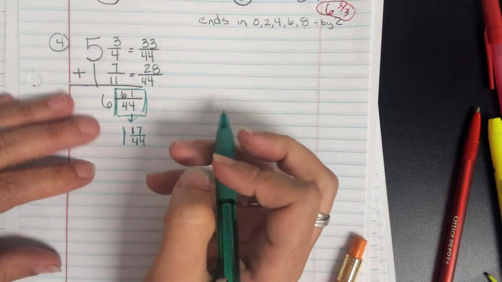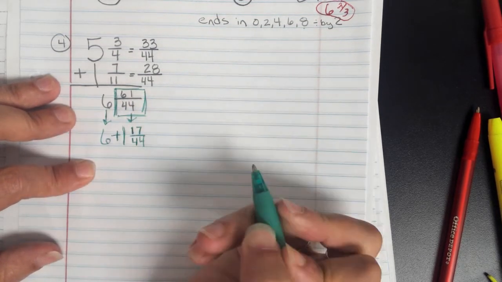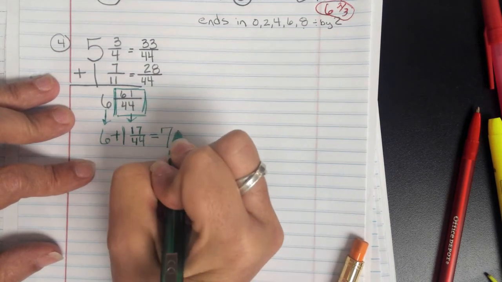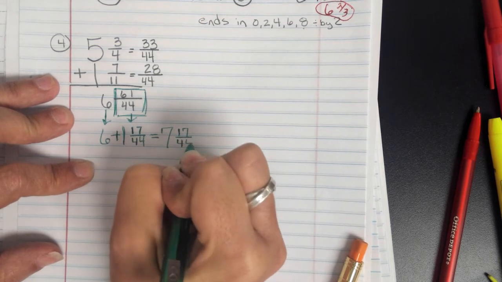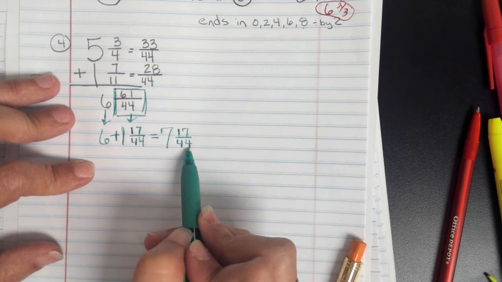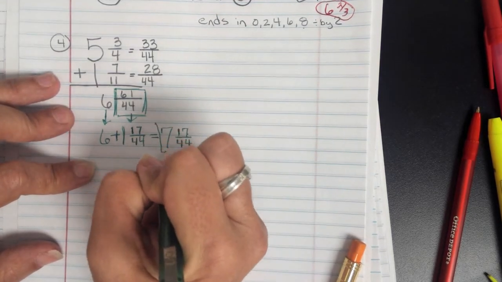Okay, but that's not the answer. Bring down this 6. You got to add it to the 1. 7 and 17, 44s. Okay, and then I check, does 17 go into 44 evenly? No, so it doesn't simplify. I am done with that one.